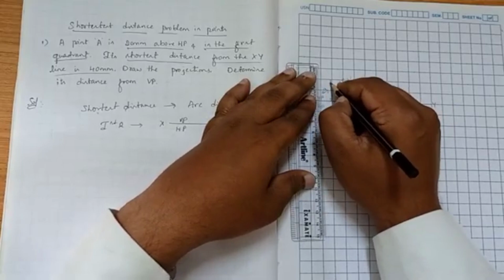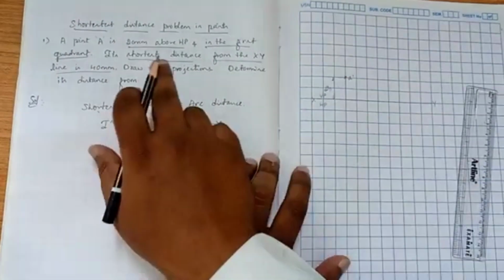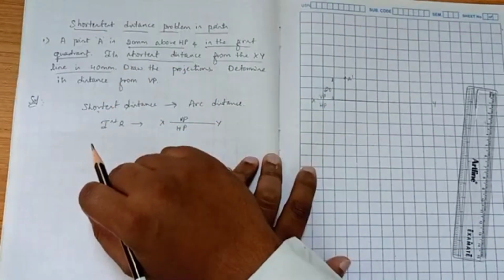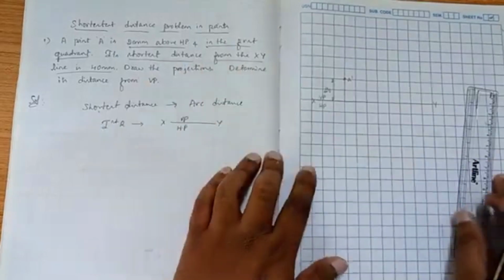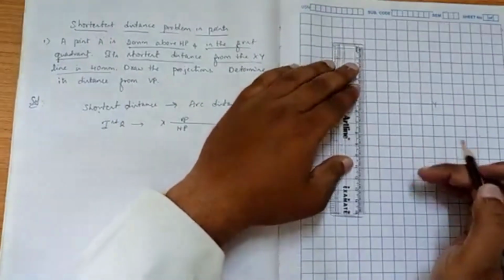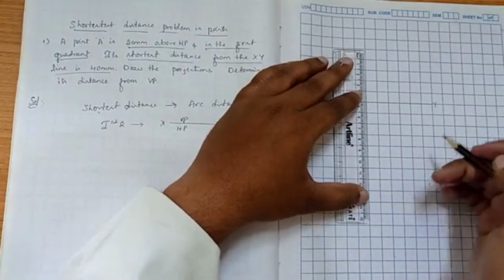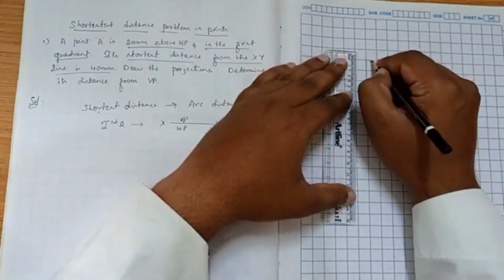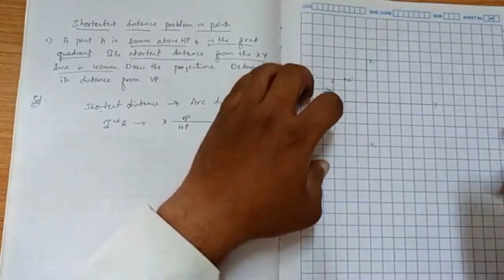Okay, so 20 mm it is done. Now you see that it is in the first quadrant, and we know its shortest distance from the XY line is 40 mm. That means we have to consider the X1 Y1 line, so from the intersection of that X1 Y1 profile line we have to draw an arc here.